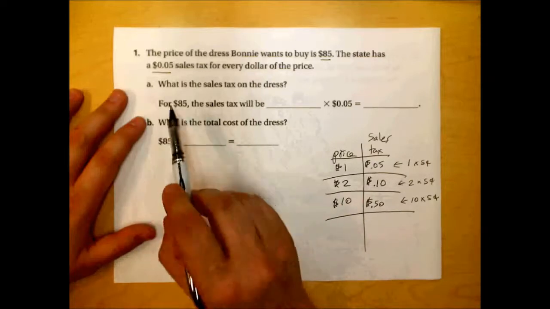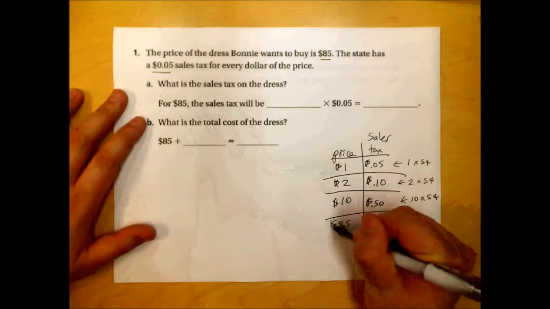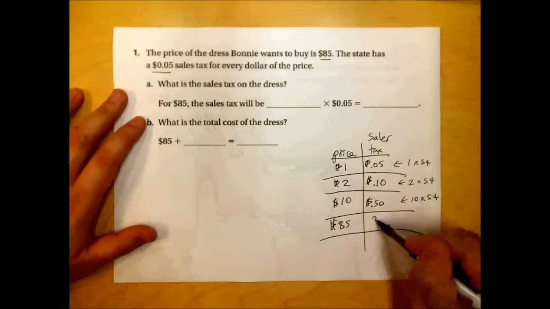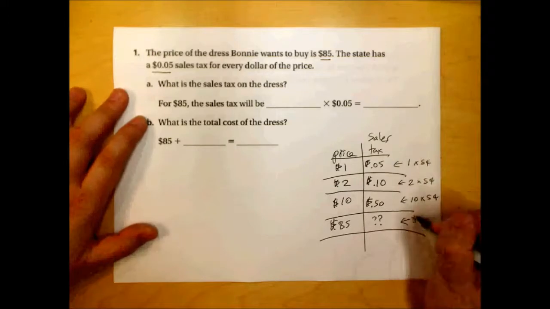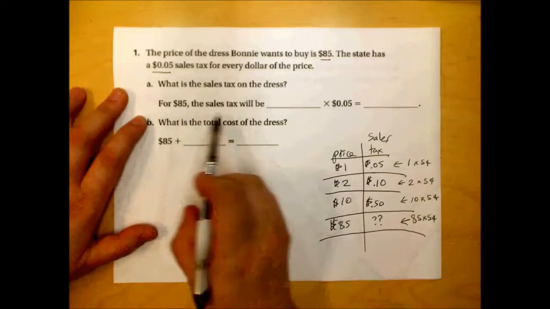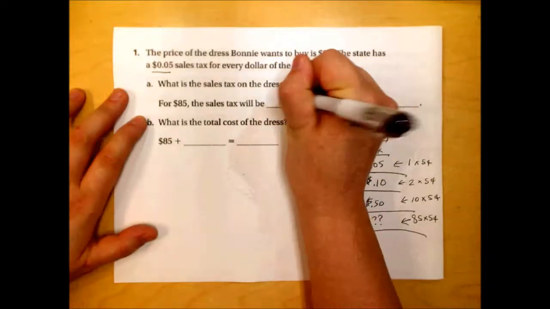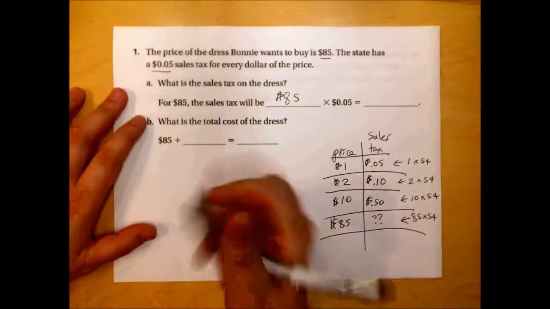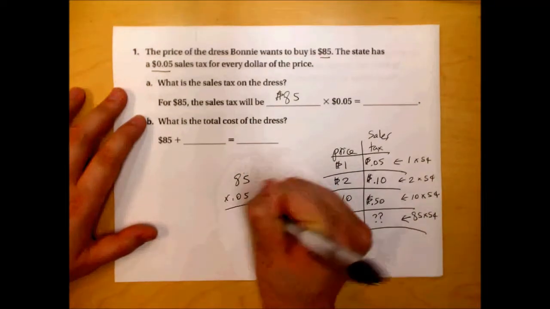So now we're looking for the sales tax on this dress. Now this is $85. We're going to figure out what this is, and to do that we follow this same pattern. It's going to be 85 times 5 cents. So for $85, the sales tax will be $85 times 5 cents. Now we just need to multiply 85 times 0.05.